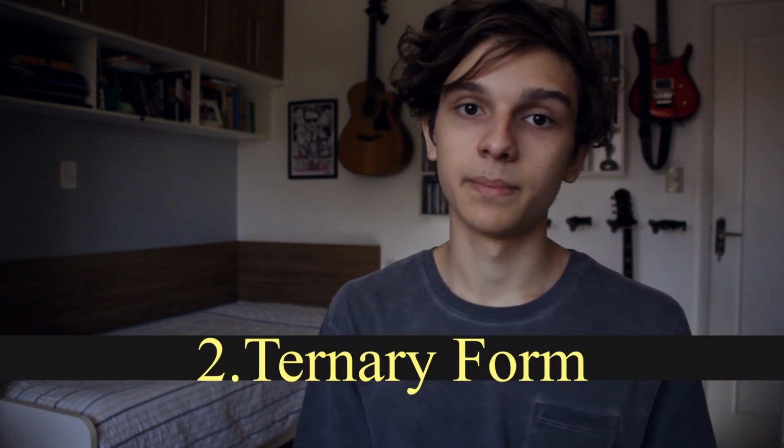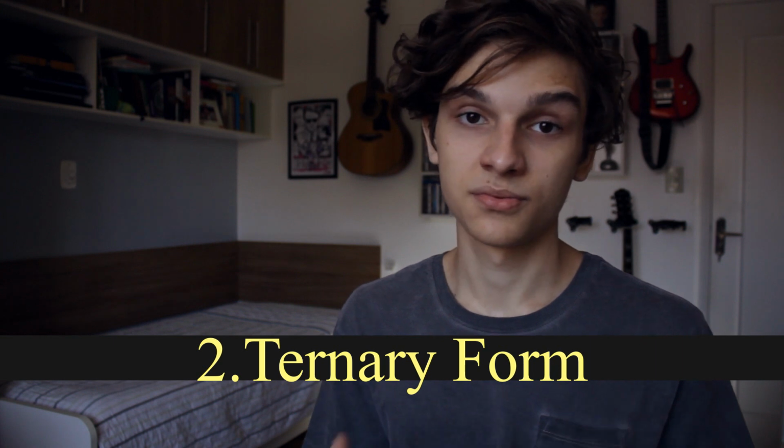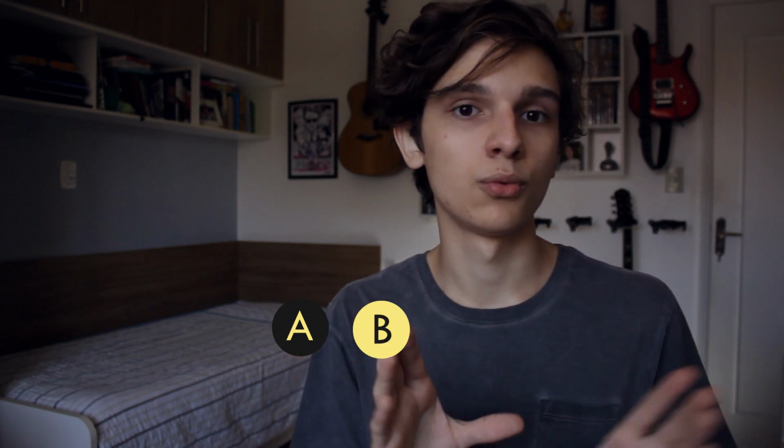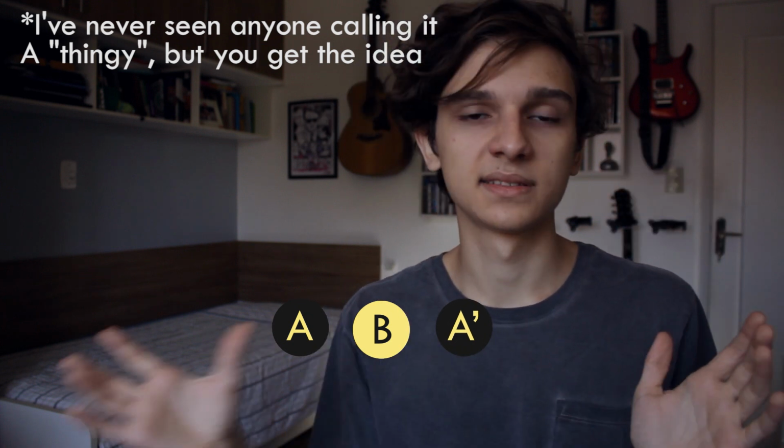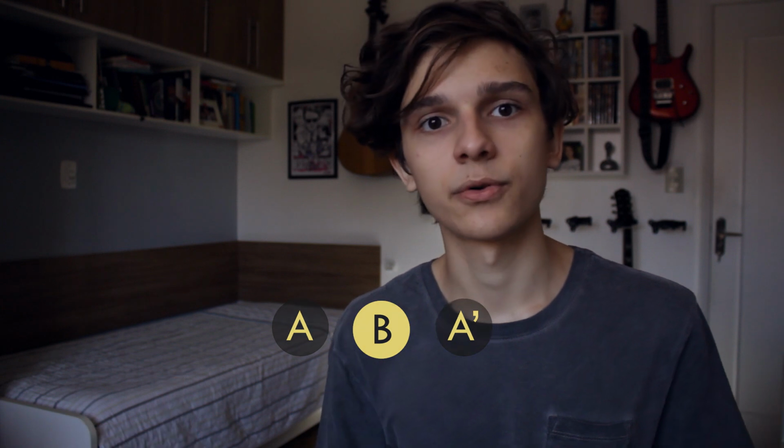It is very useful. The next very important form is the ternary form. And as with the binary form, ternary means three, right? So what usually happens is that you have two ideas. You don't have three ideas, but you repeat one idea at the end. So you have A, then you have B, and then you have what we call A prime, with a little line, just showing that it's not exactly the same A as before, right?